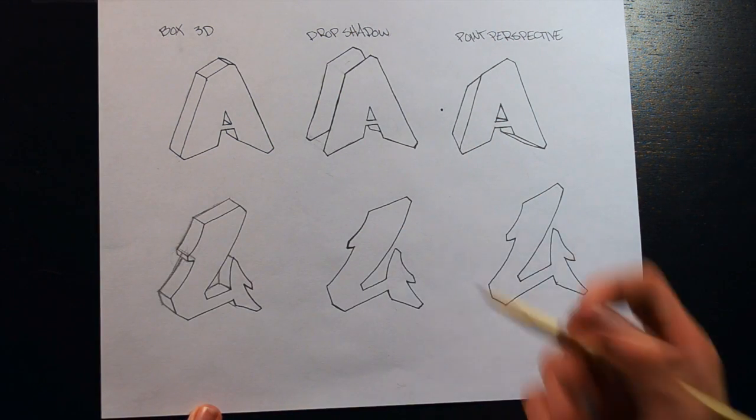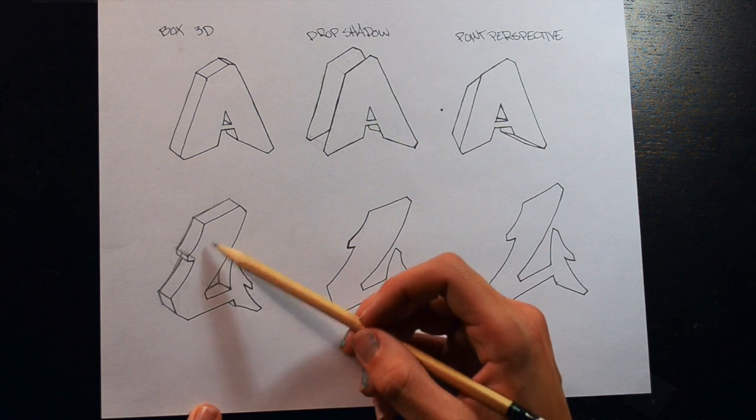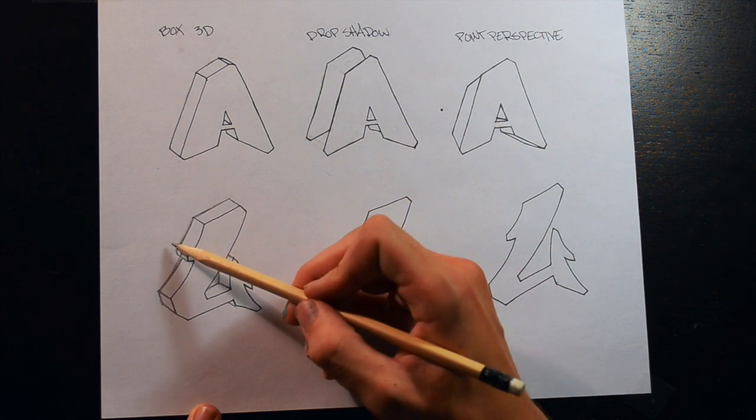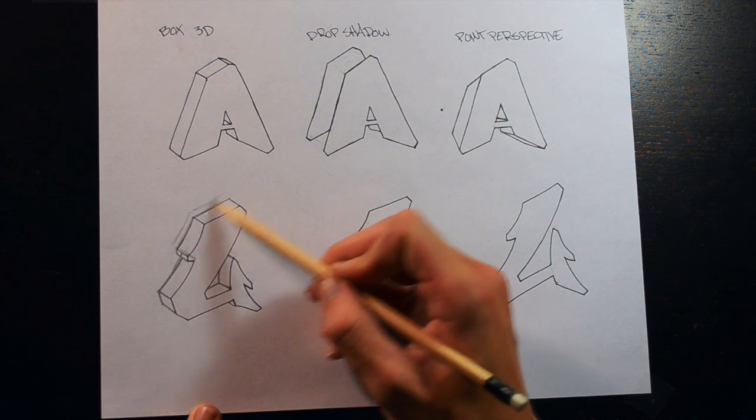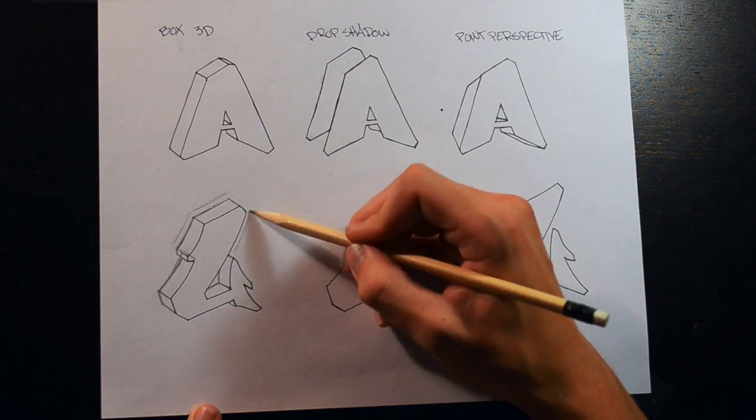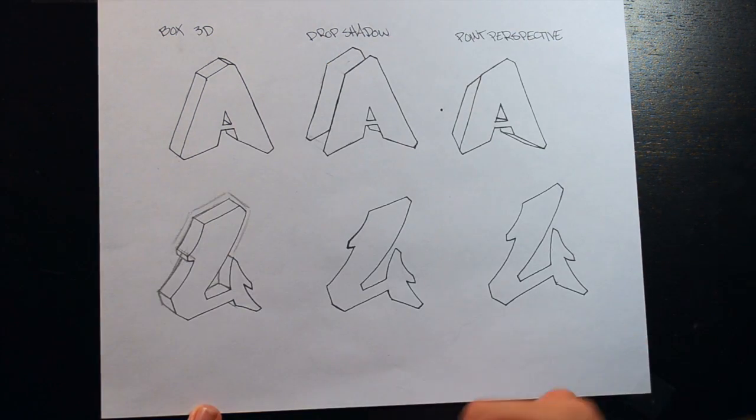So there we go. So you'd have your outline, your fill, your 3D, and you add your little trim going around it. Whatever you want to do.